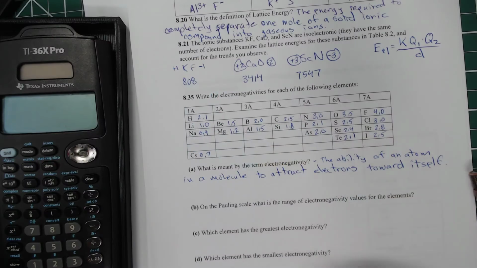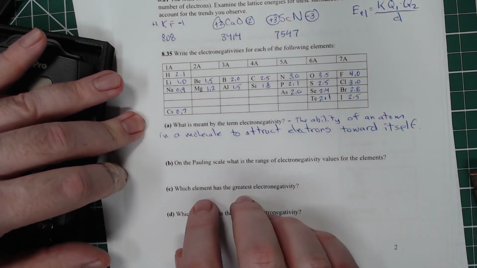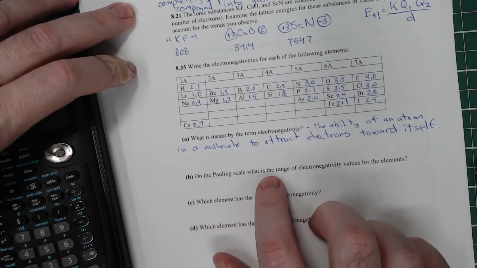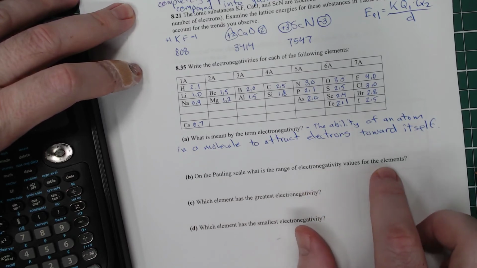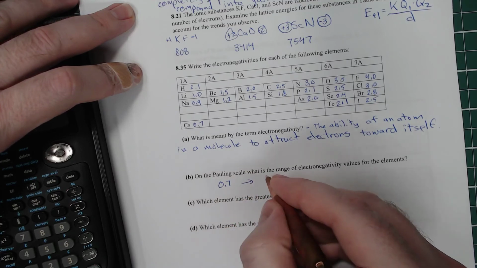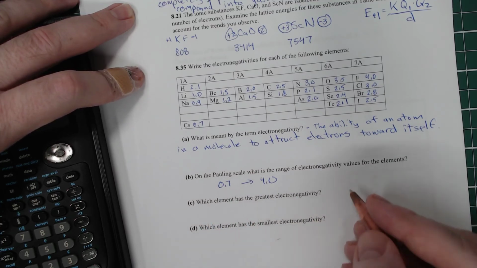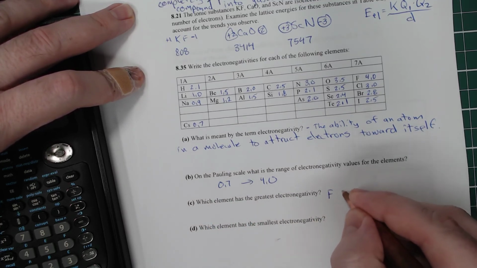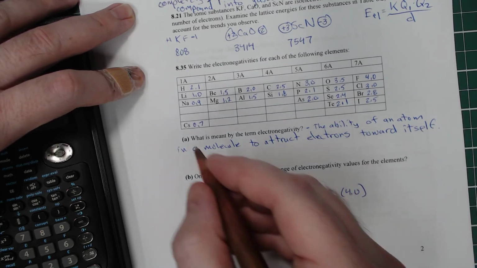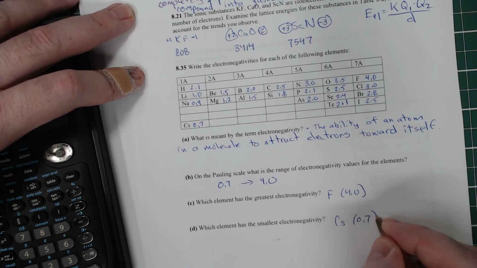But we're going to go back to this. On the Pauling scale, this thing was invented by Linus Pauling, famous chemist. So on the Pauling scale, what is the range of electronegativity values for the elements? Well, the smallest number is 0.7, and the largest number is 4.0. So that is the range. Which element has the greatest electronegativity? Well, that's fluorine at 4.0. And which element has the smallest electronegativity? Of the ones that we listed, it's cesium at 0.7.